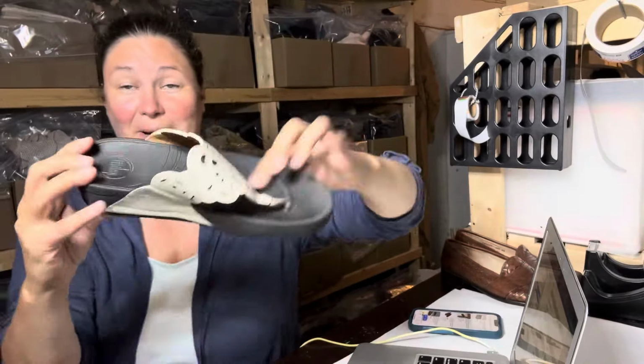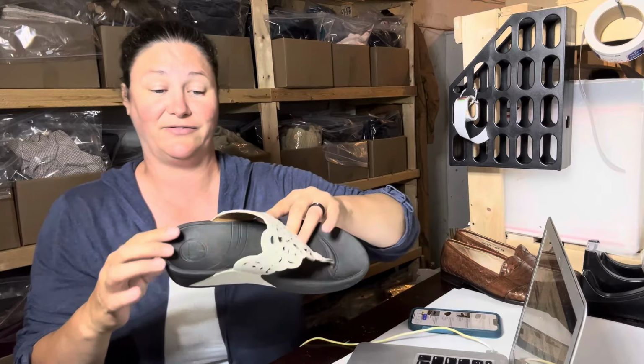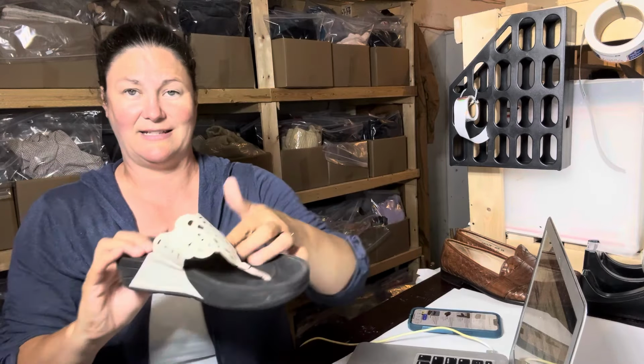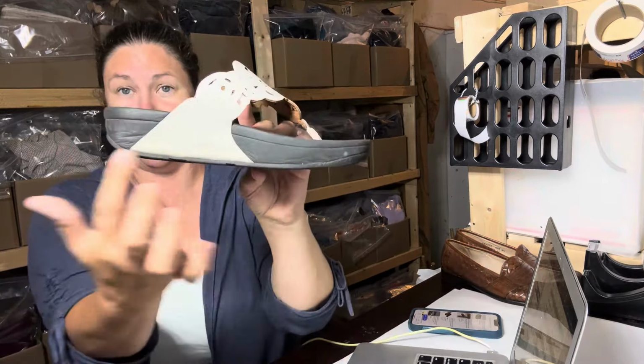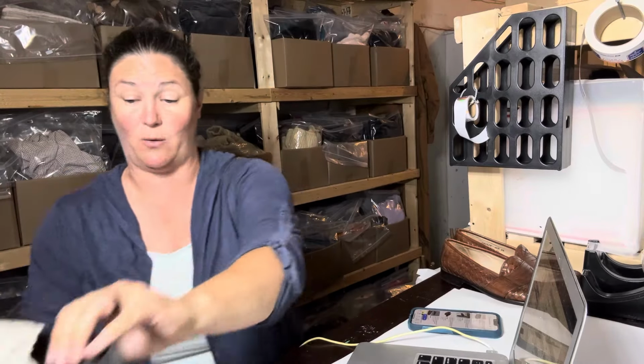This is just a little pair of flip-flops. They are the brand Fit Flop. And these are just kind of a white wedge. So I am going to use that word wedge. So this time I'm going to use the product research tool on my app.